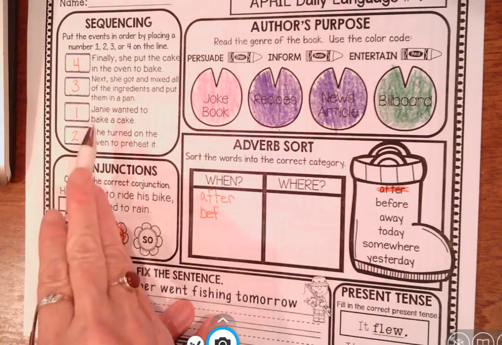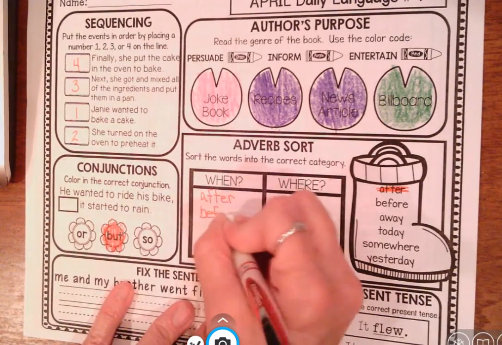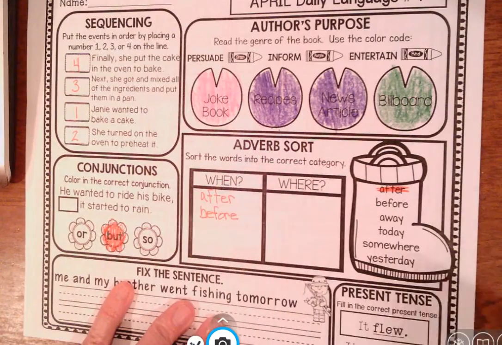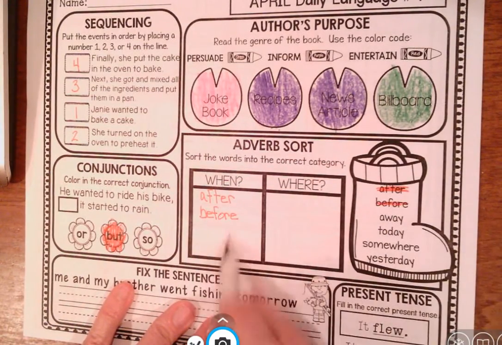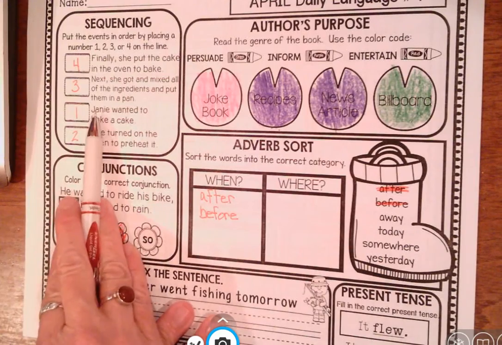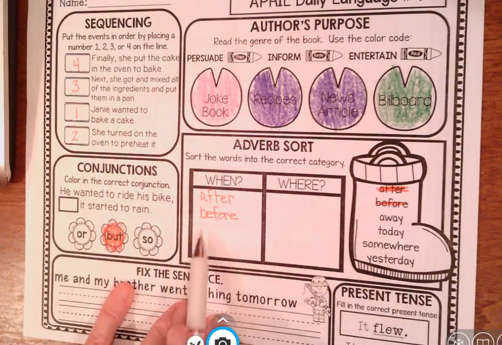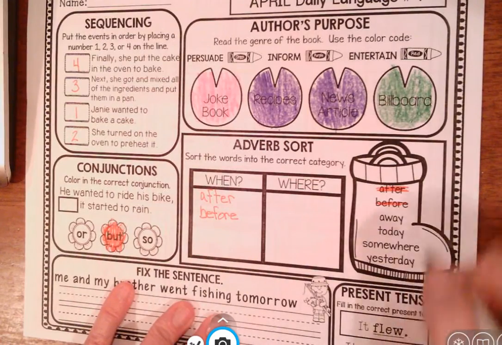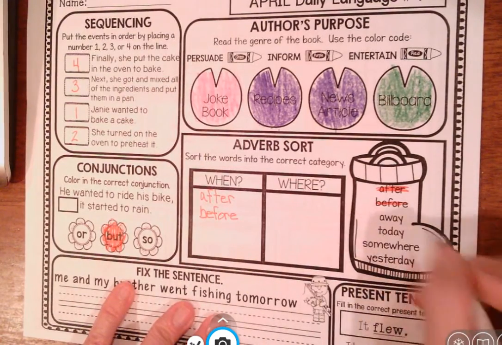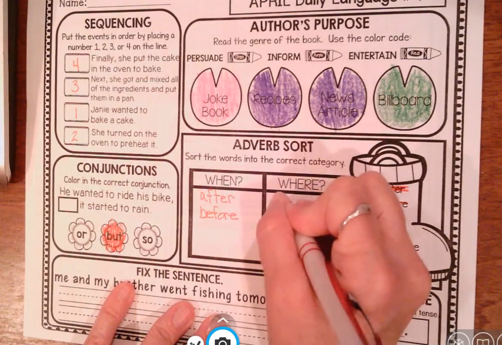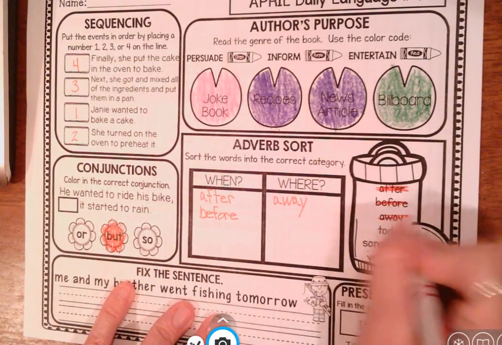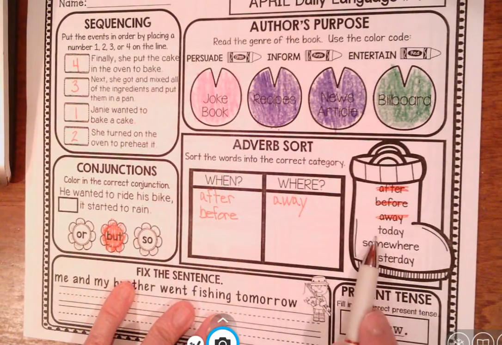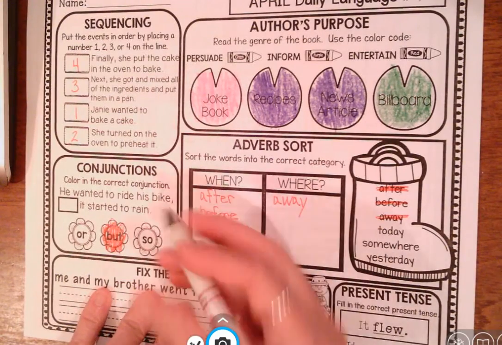Like up here, she will turn the oven on before she starts making the cake. And up here, after she bakes a cake, the final thing should be to eat it after it's baked. Away, that's where it's happening. So that adverb is where. Today is when.